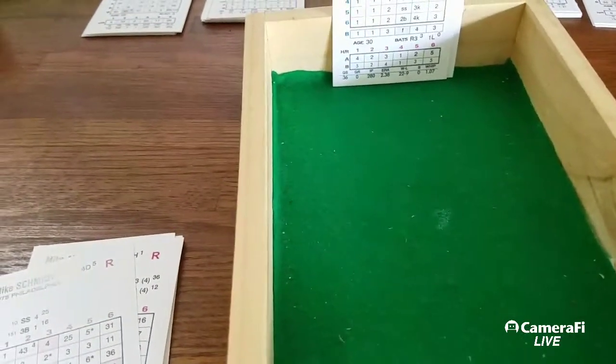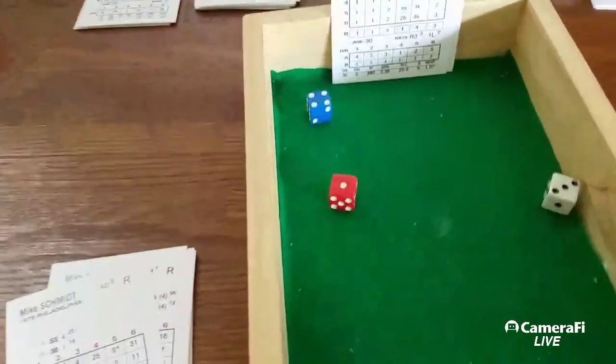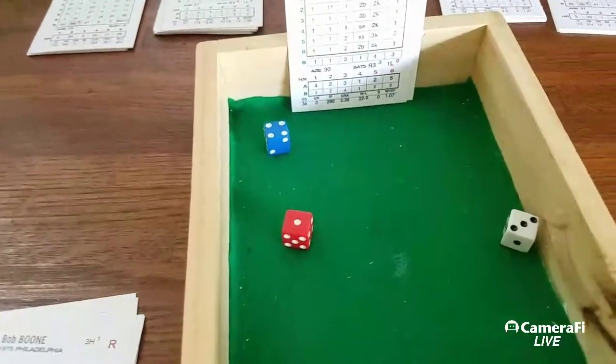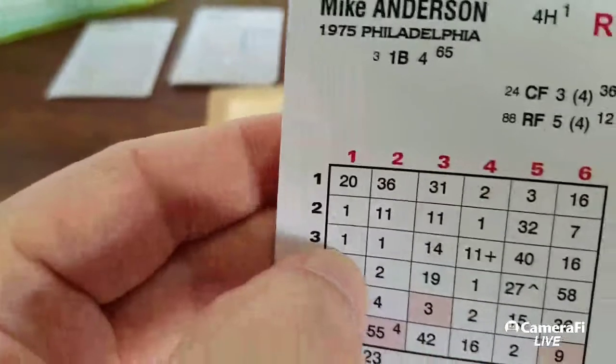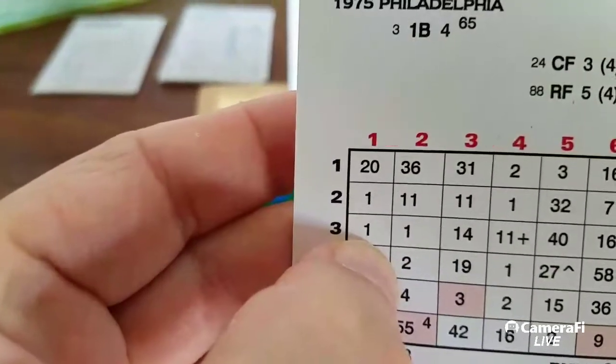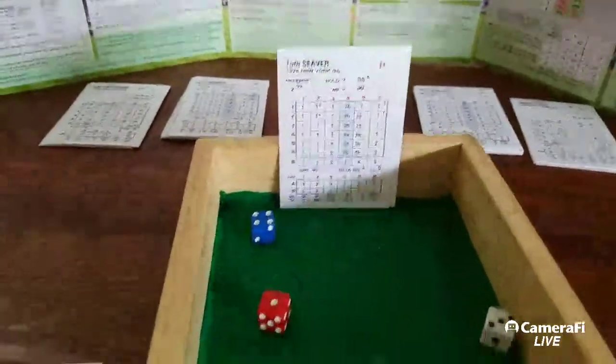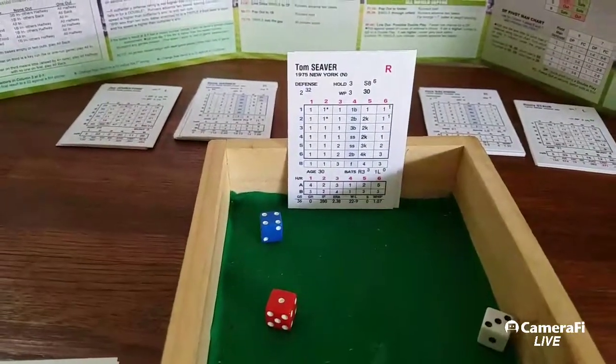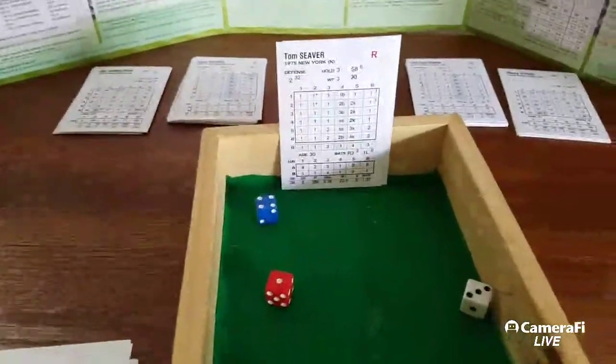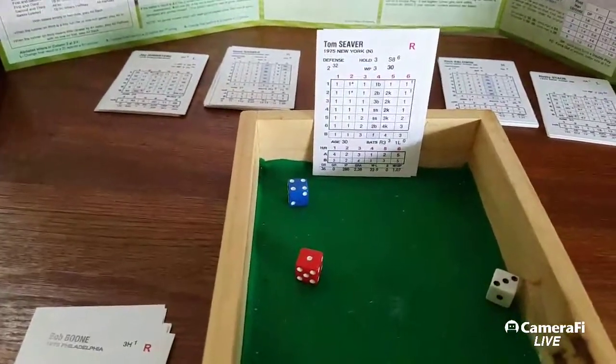That's going to bring up Mike Anderson, right fielder. That's a 1-3-4. So 1-3 for Anderson is a 1, and when you get a 1 in column 1 with the batter, it's almost guaranteed to be a strikeout. 1-4 for Seaver is a 1. That's a total of 2 in column 1. 2 in column 1 is, in fact, the aforementioned strikeout. So there's 2 up and 2 down.